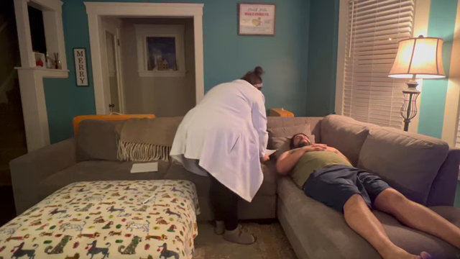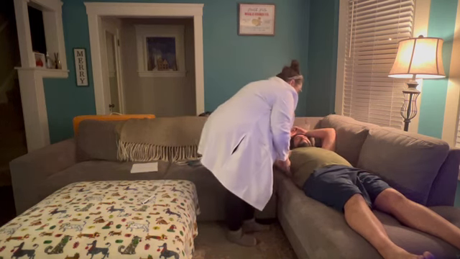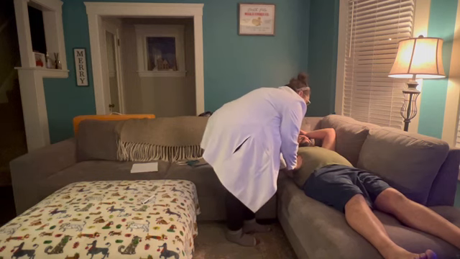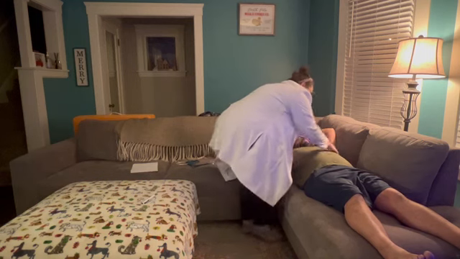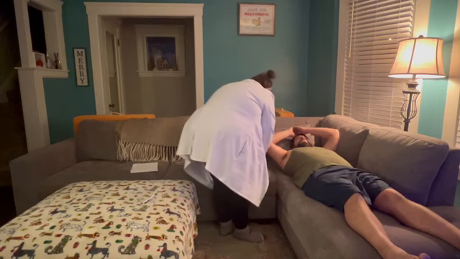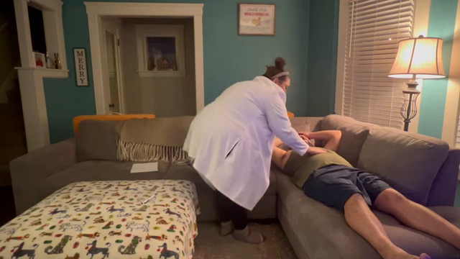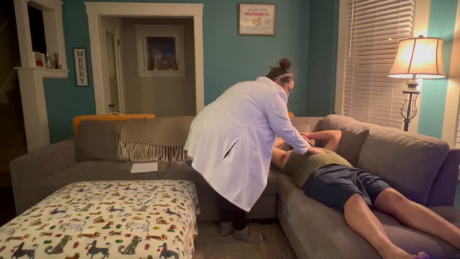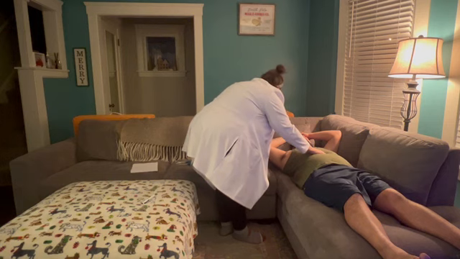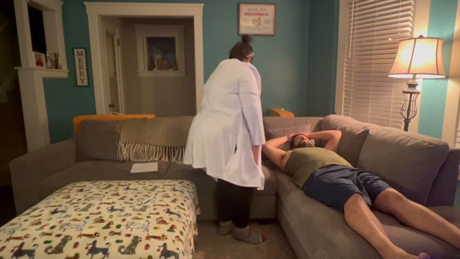I'm going to go ahead and palpate your kidneys. But just put your arms up for me. I'm going to reach behind you. Okay. And I did palpate your aortic pulsation. Yep, and I can feel your aorta pulsating there. I did not palpate any other masses when I was palpating.